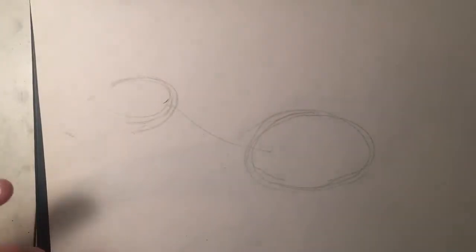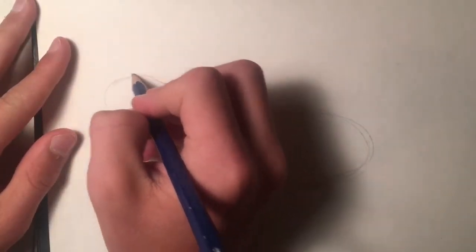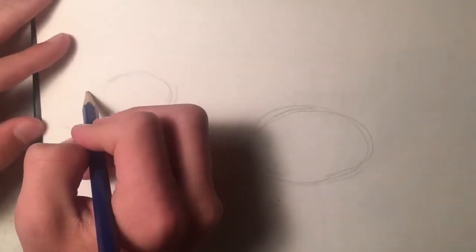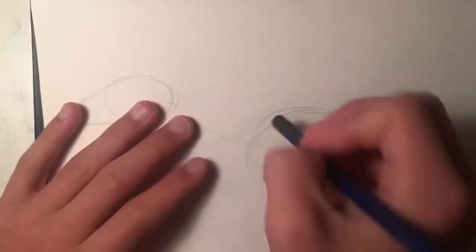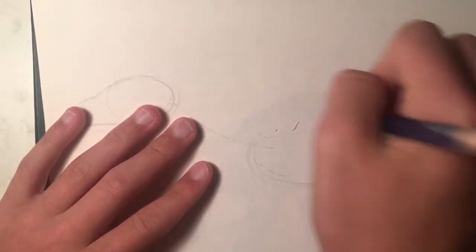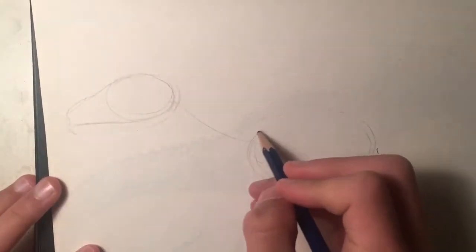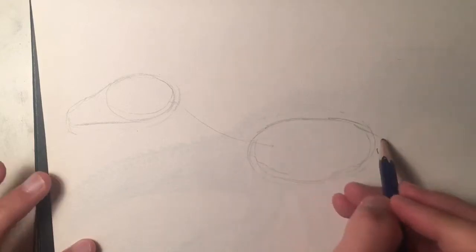So I'll bring in the head a little bit, make it a little bit smaller. It's always okay to just kind of finagle around with the shapes to get it the way you want it. That's pretty much the point of doing what I'm doing right now.